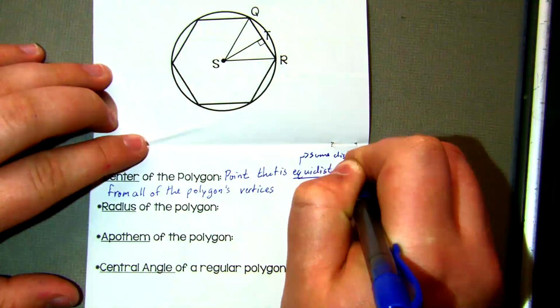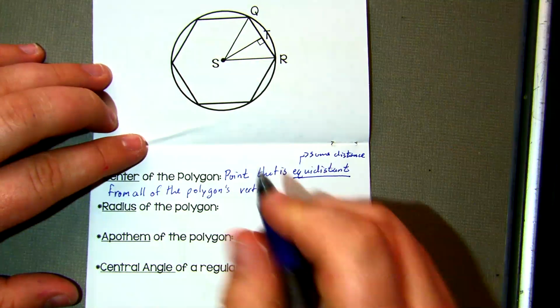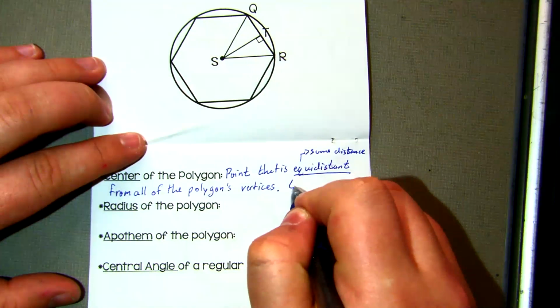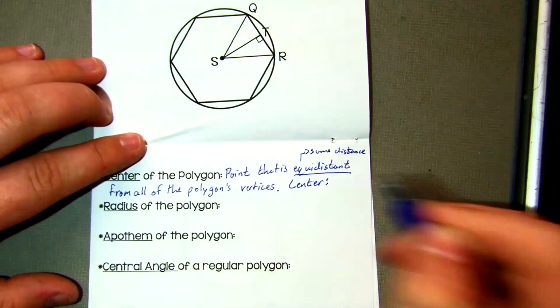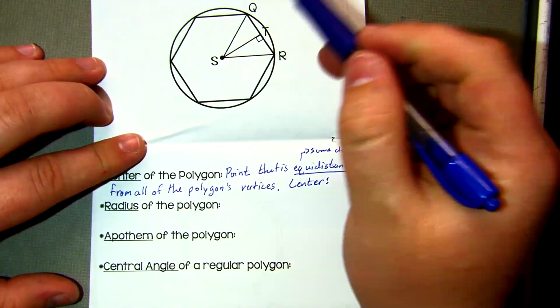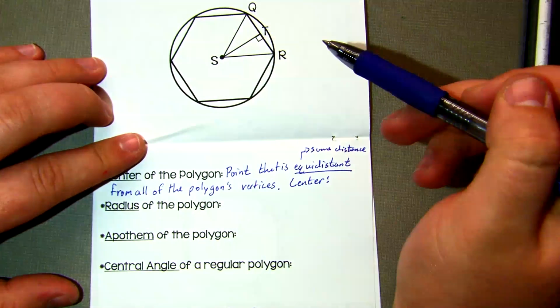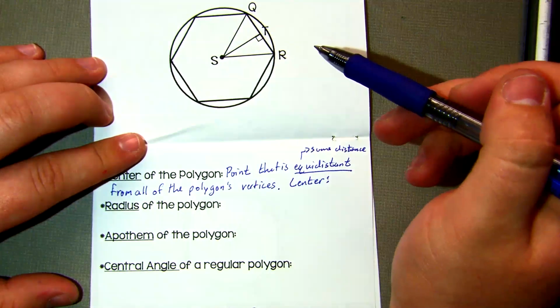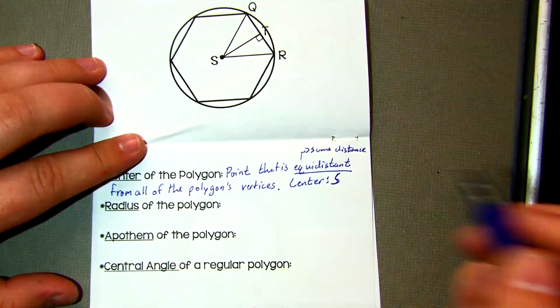So now let's look at our polygon and let's see which point we can say is the center. Are there any guesses which point would be the center of our polygon here? S. Perfect. Yeah. S is our center.